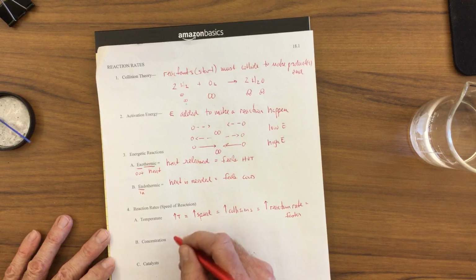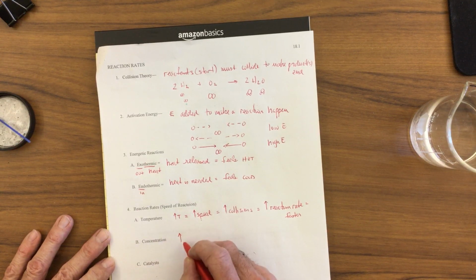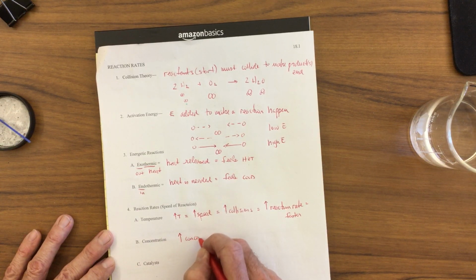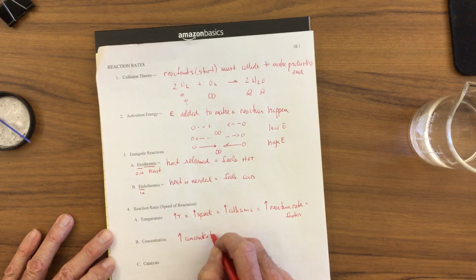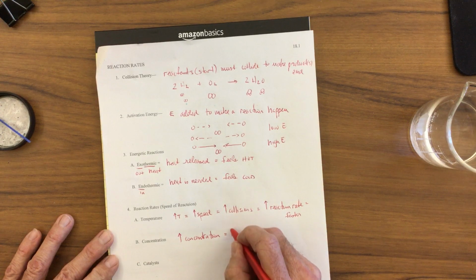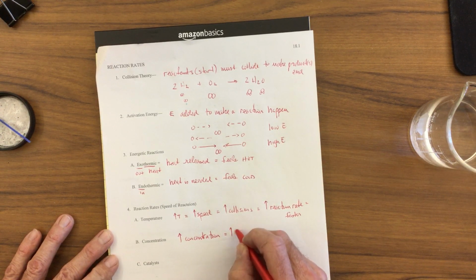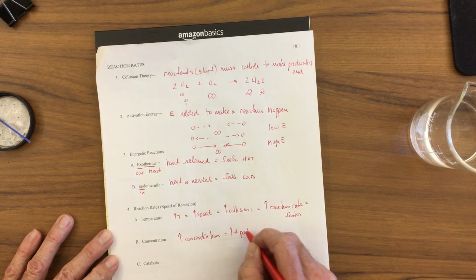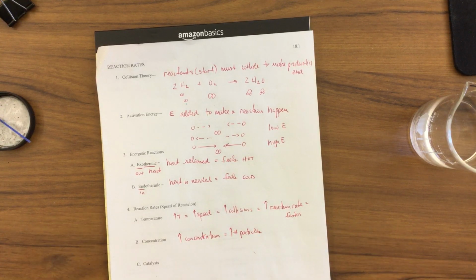So if you increase the concentration, you're going to increase the number of particles. Just a quick review of concentrated versus dilute. Concentrated means that you have more particles per volume in your solution.